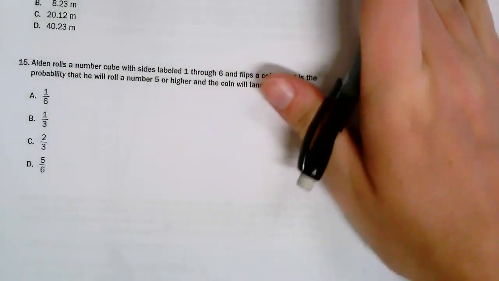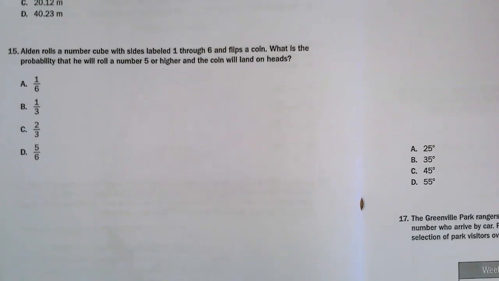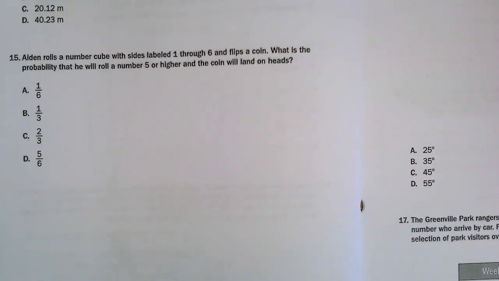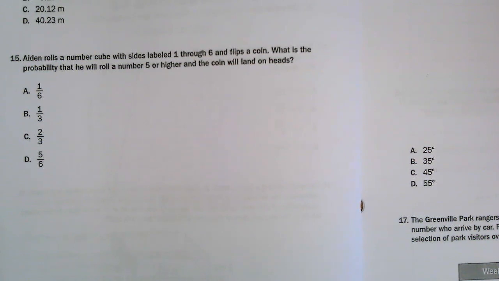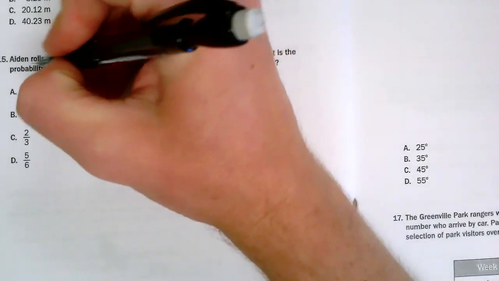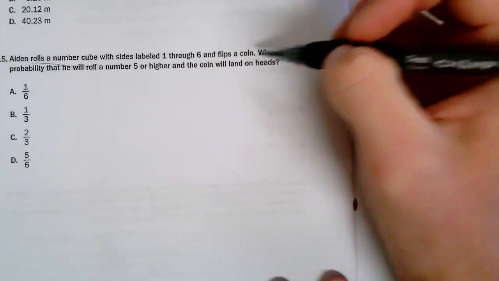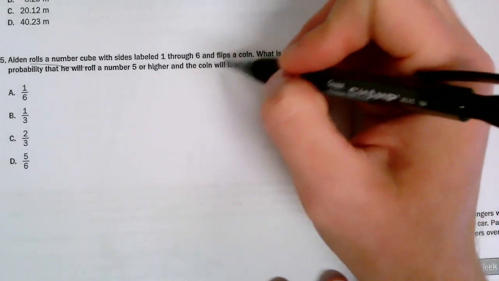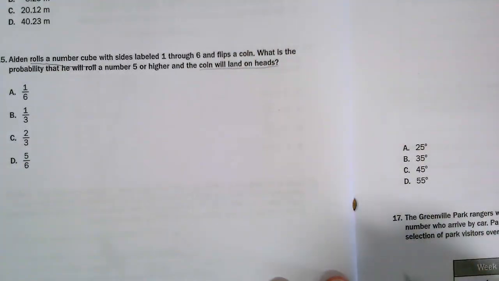Our next one is number 15. Number 15 says Aiden rolls a number cube with sides labeled 1 through 6 and flips a coin. What is the probability that he will roll a number 5 or higher and the coin will land on heads? Okay, so we got two different things going on here. We're rolling a number cube, and his coin will land on heads.